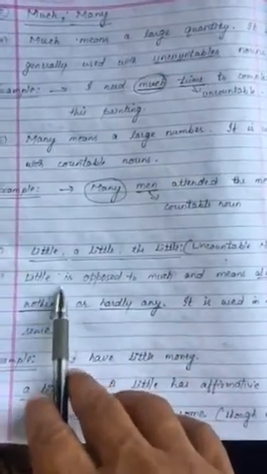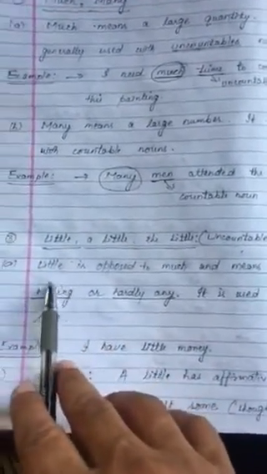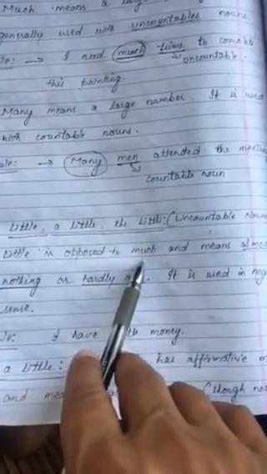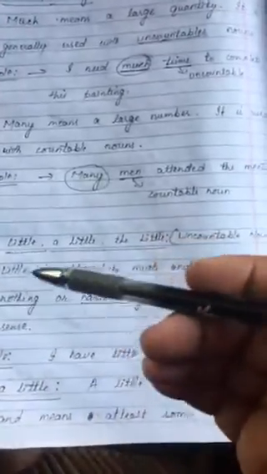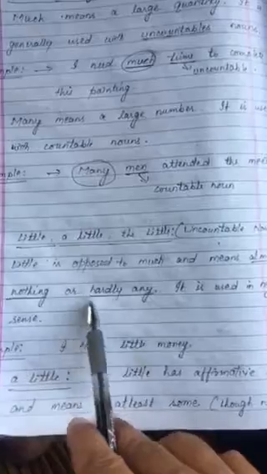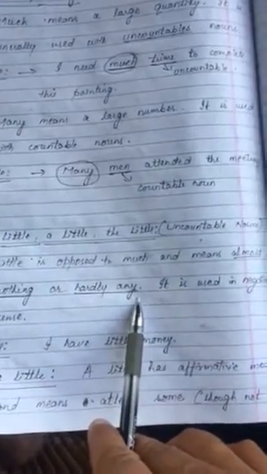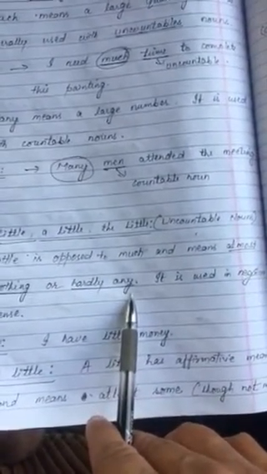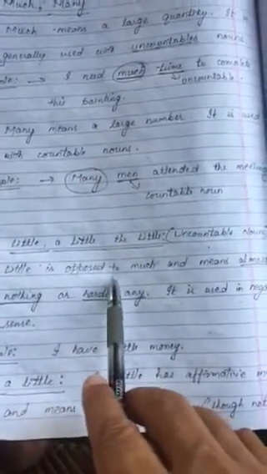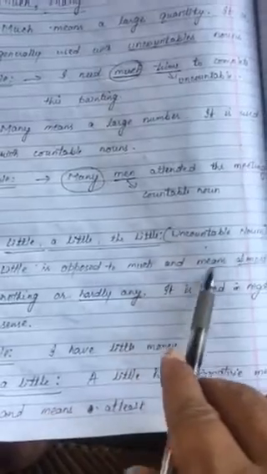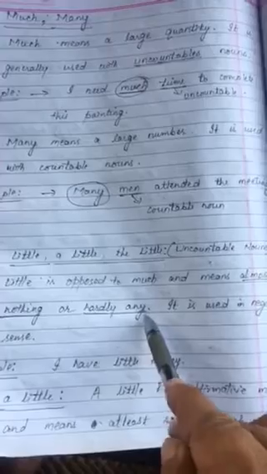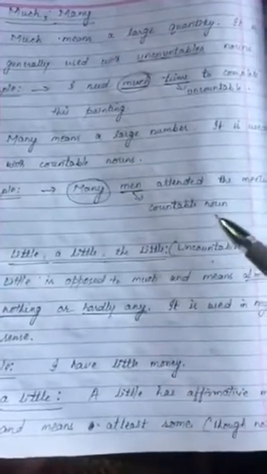So first we will see one by one the use of little. Little is opposed to much, means little is opposite to much, and means almost nothing or hardly any. Again I am reading this rule. Little is opposed to much and means almost nothing or hardly any. हिंदी में अगर हम कहें तो ना के बराबर.